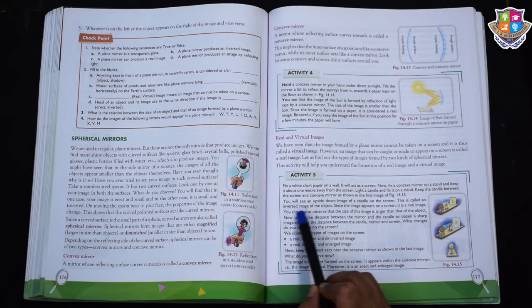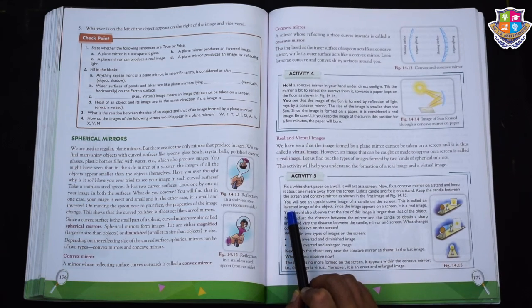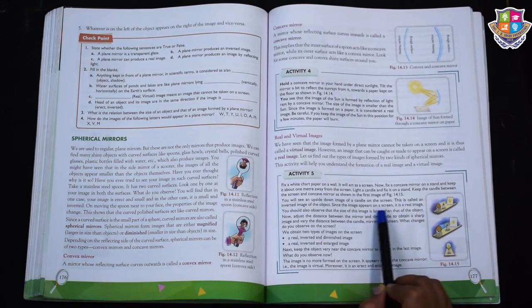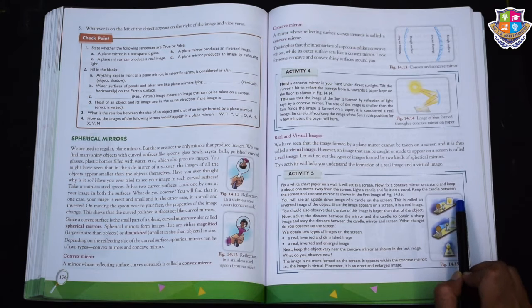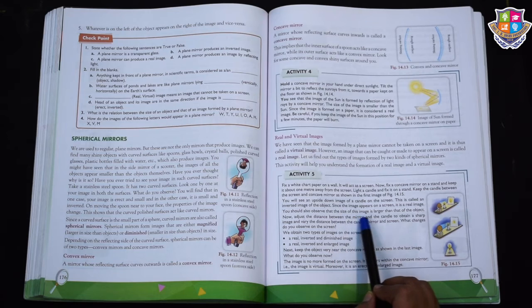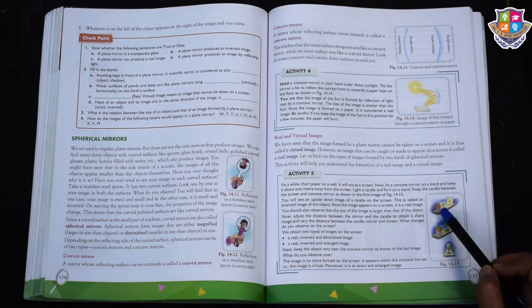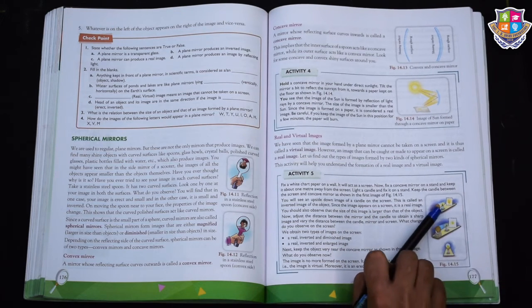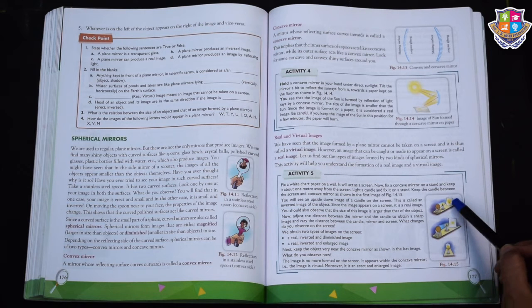This is called an inverted image. Since the image appears on the screen, this is the real image. Okay, children, you should also observe that the size of the image is larger, isn't it? This is a small candle wick, and see, you can see the larger image.